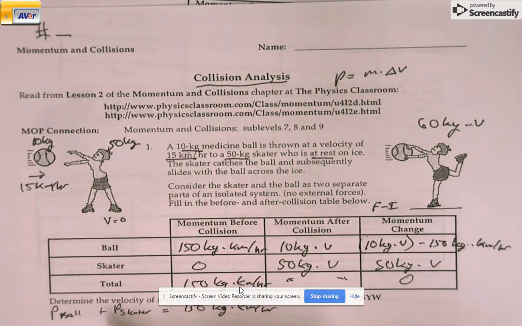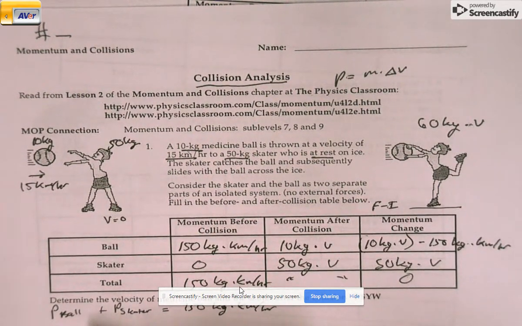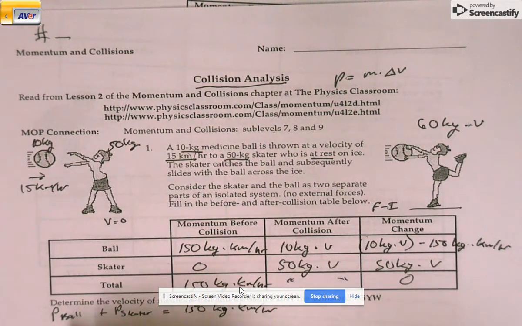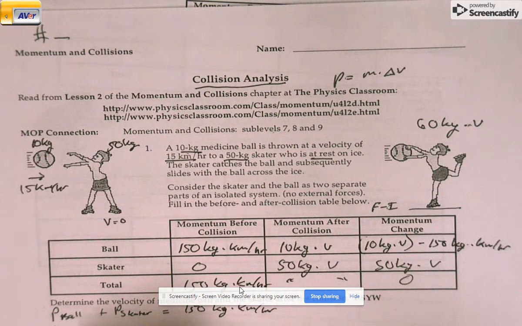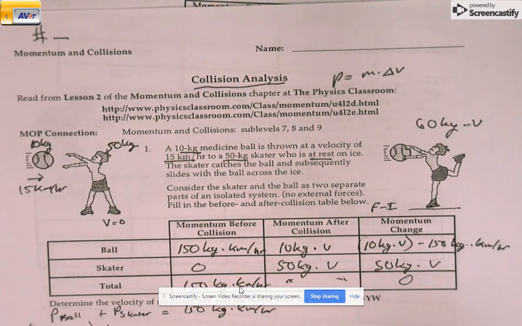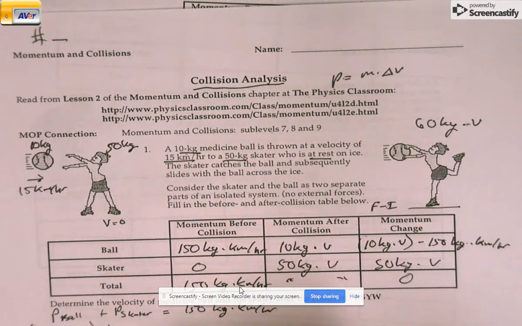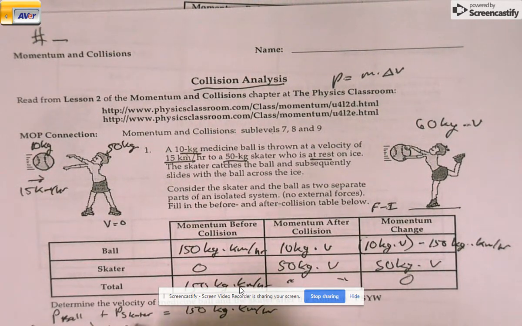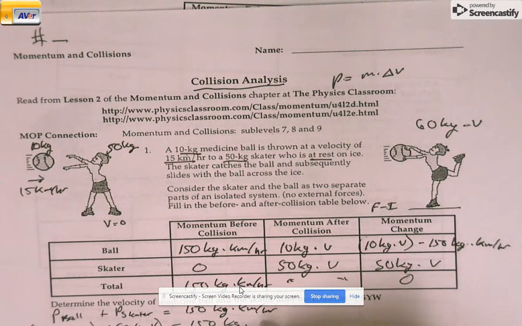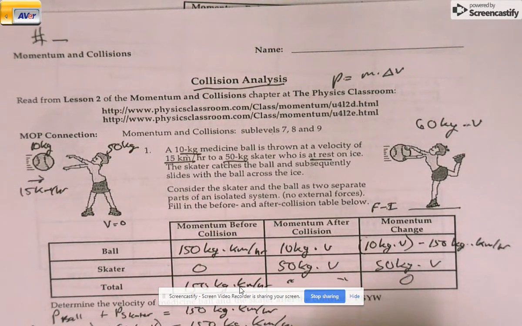We're going to have 10 kilograms times velocity plus 50 kilograms times that same velocity, equal to 150 kilograms times kilometers per hour.